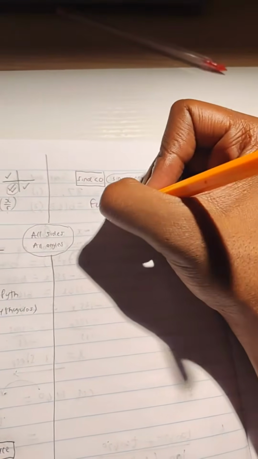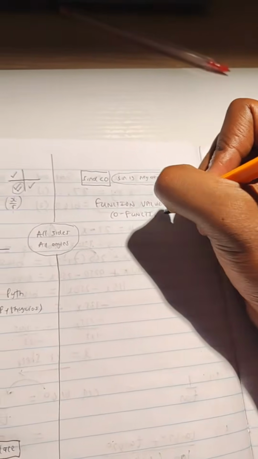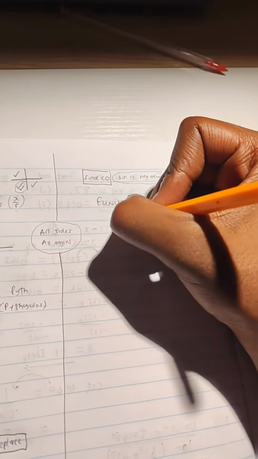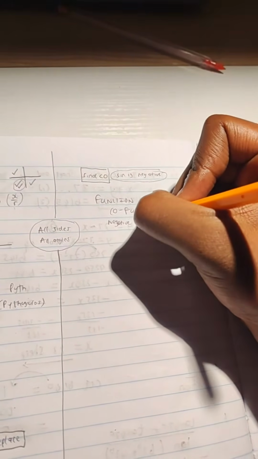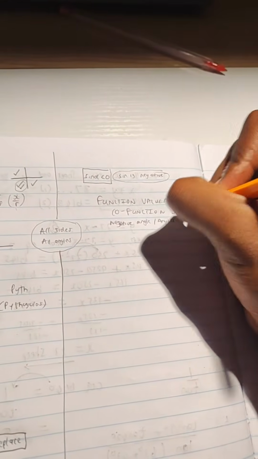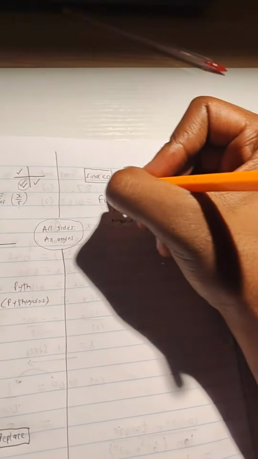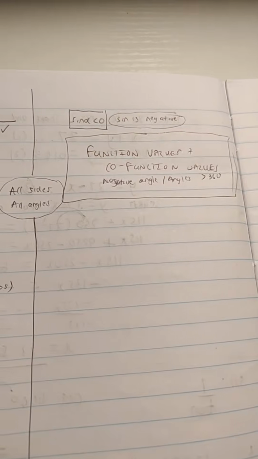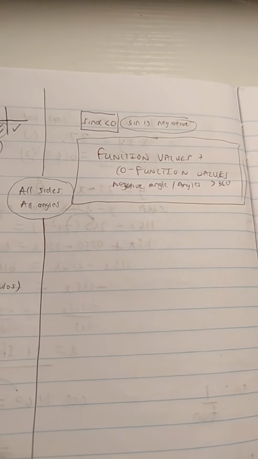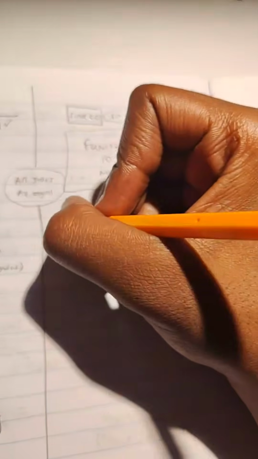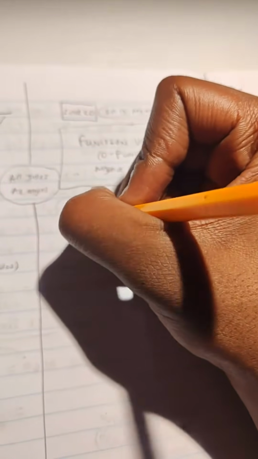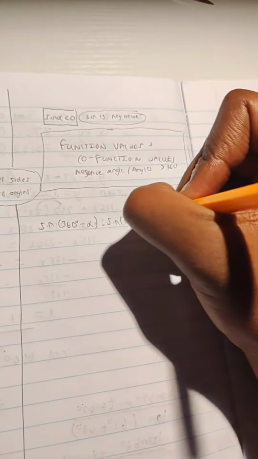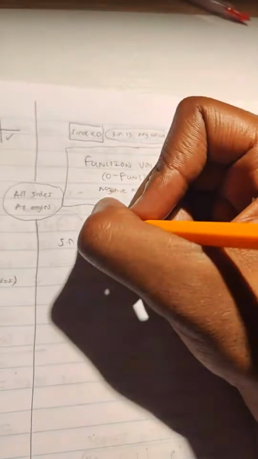Function values and co-function values questions together with negative angles and angles greater than 360, so that we can see how we are able to easily simplify.